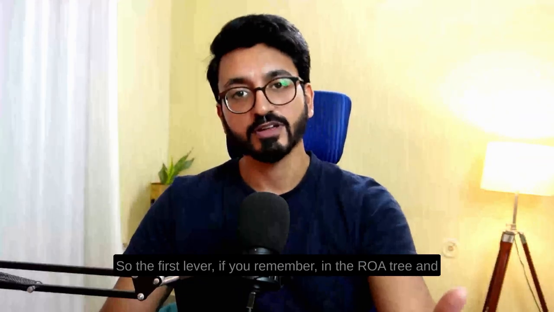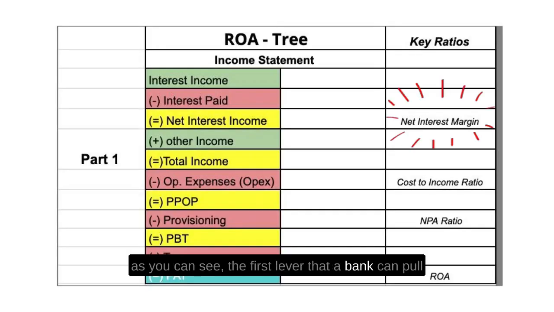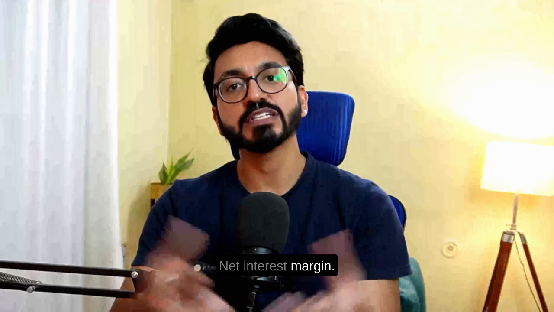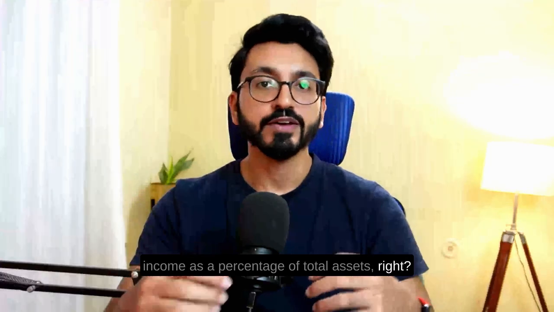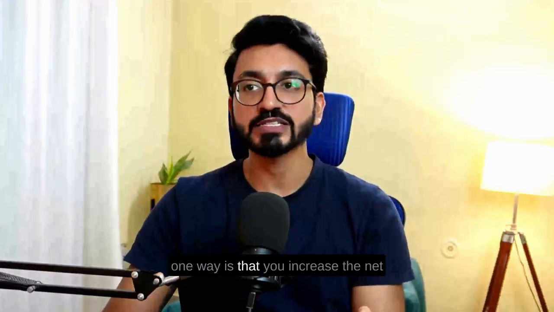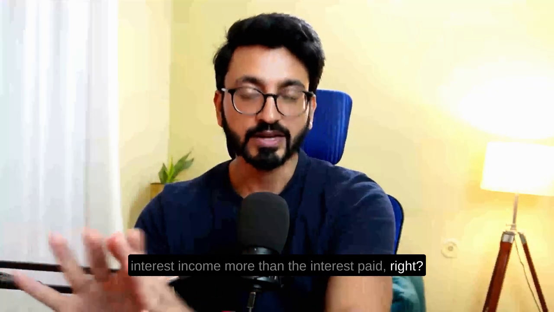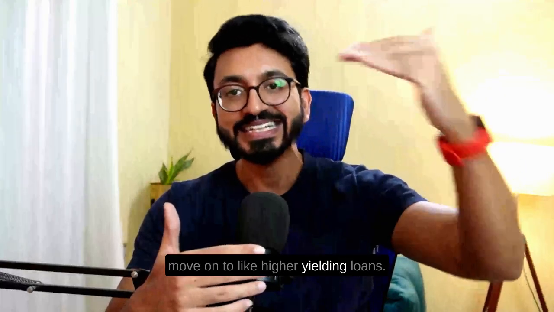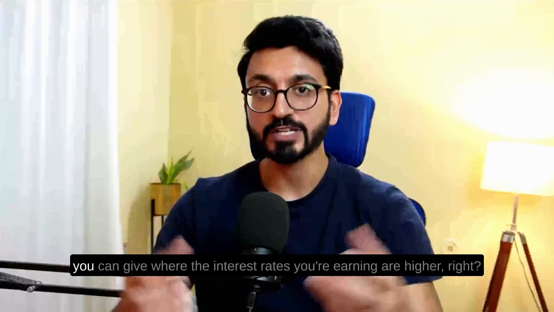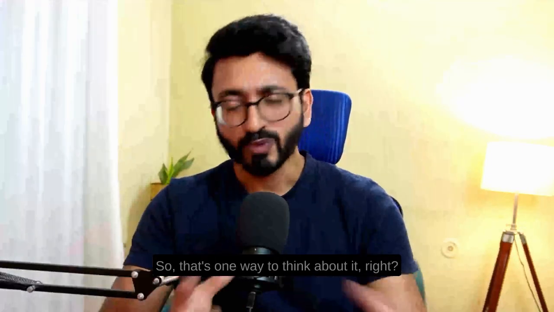So the first lever, as you remember in the ROA tree, that a bank can pull in order to increase ROA is the net interest margin. Now how do you increase net interest margin? Net interest margin means basically the net interest income as a percentage of total assets. So in order to do that, one way is that you increase the net interest income more than the interest paid. How do you do that? Usually you will do that when you move on to higher yielding loans, or the types of loans where the interest rate you earn is high. So that's one way to think about it.